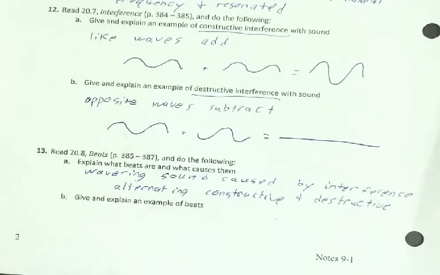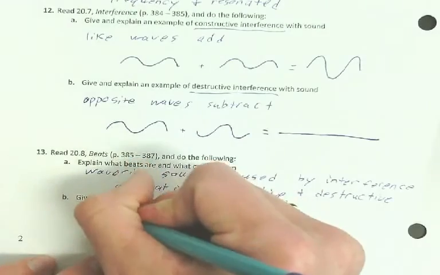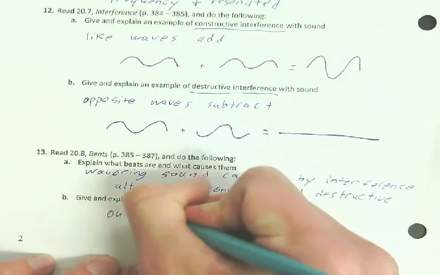So give an example of beats. A good example of beats that you would probably be familiar with is being out of tune.